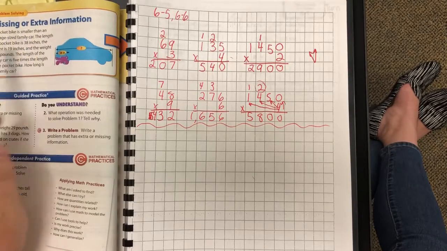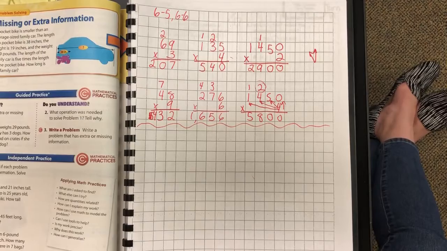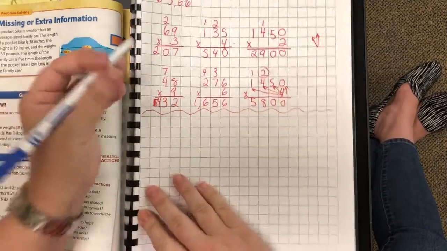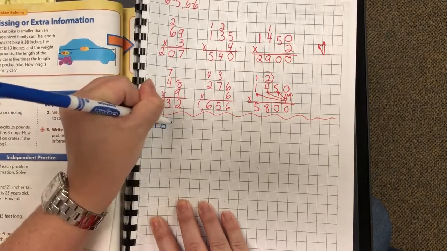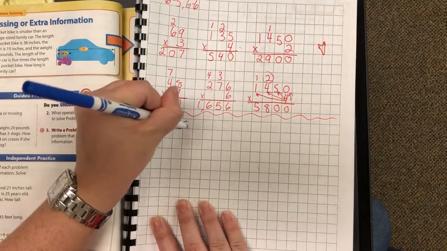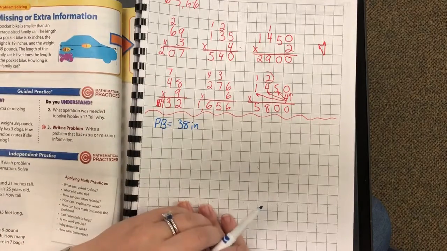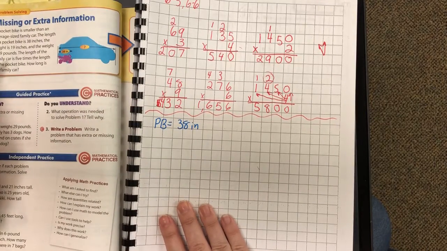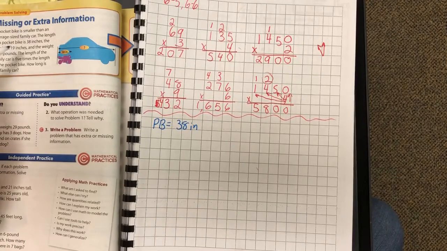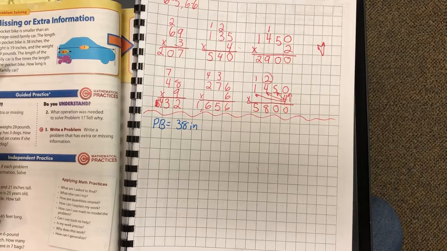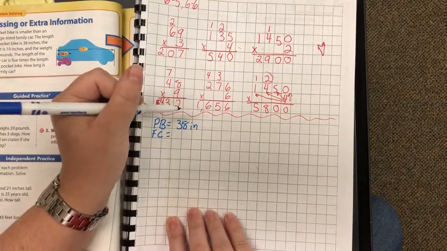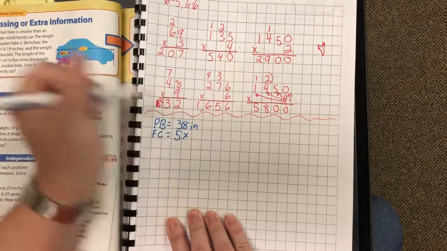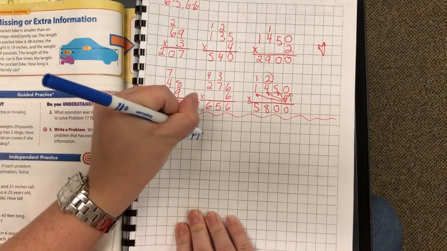So it says the length of a pocket bike is 38 inches. Okay, I need that information. So what I'm going to do is write it down. A pocket bike is 38 inches. The height is 19. Does that matter? No. The weight is 39. Does that matter? No. The length of the family car is 5 times the length of the pocket bike. So FC, family car, is 5 times PB, the pocket bike.